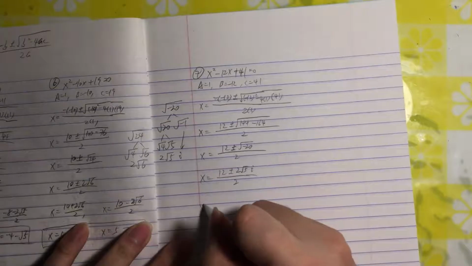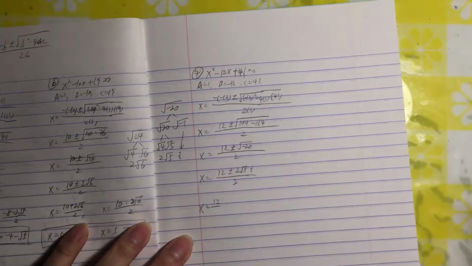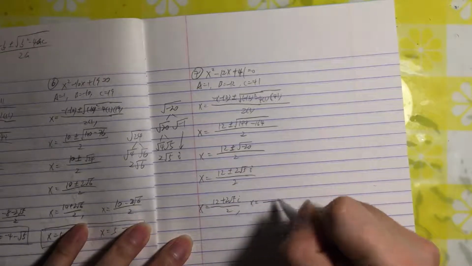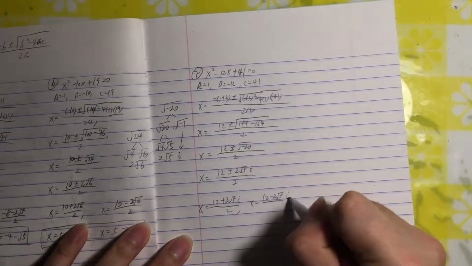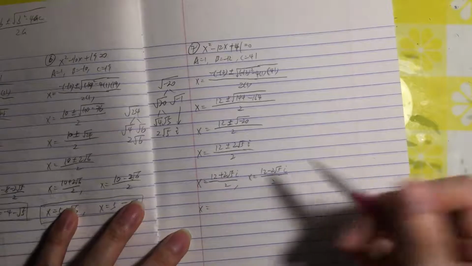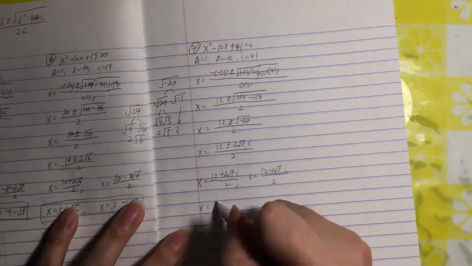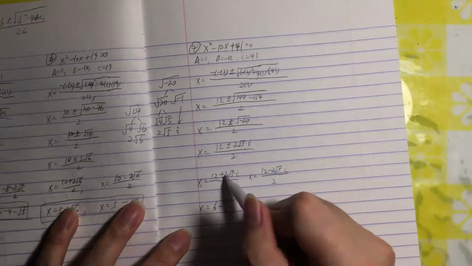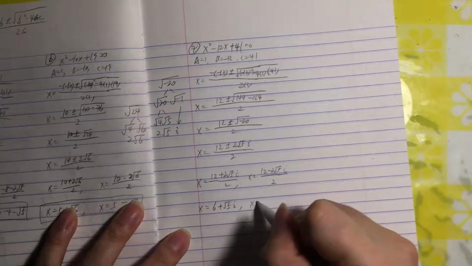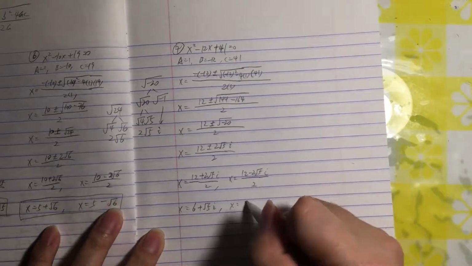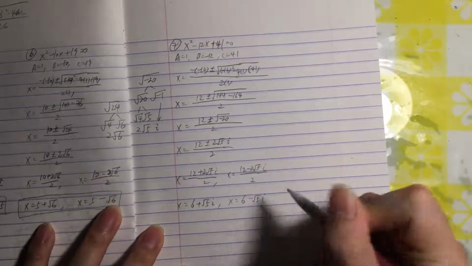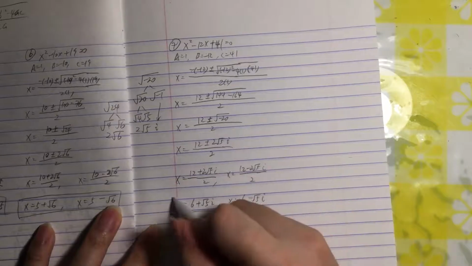That means we have two solutions. x equal to 12 plus 2 square root of 5 i over 2, or x equal to 12 minus 2 square root of 5 i over 2. Simplify each of them individually. For the first one, 12 divided by 2 is 6. For the second term here, 2 divided by 2 can cancel, so we get square root of 5i. For the other solution, 12 divided by 2 is 6. 2 divided by 2 can cancel, we get negative square root of 5i. So we get two solutions to this equation.